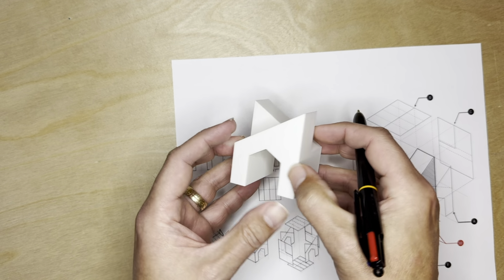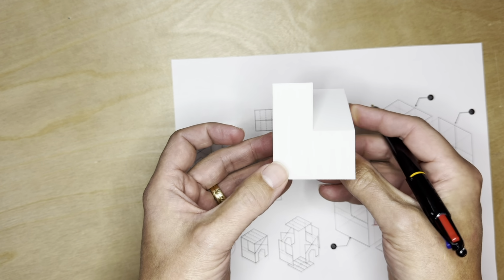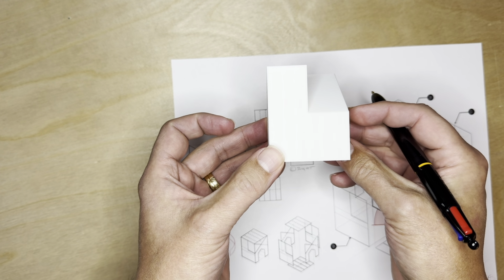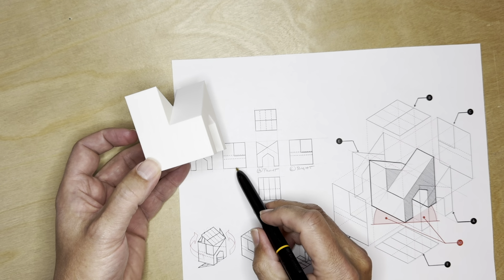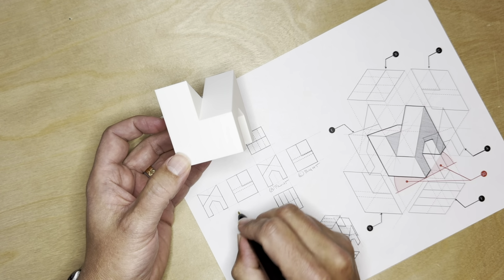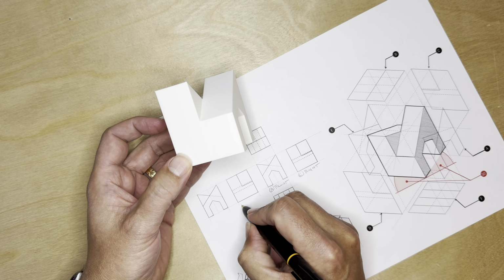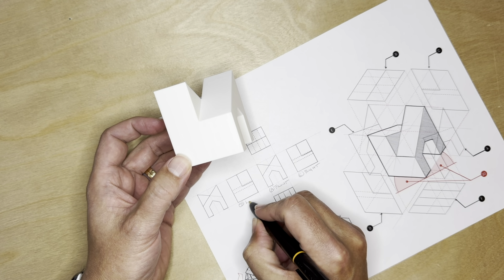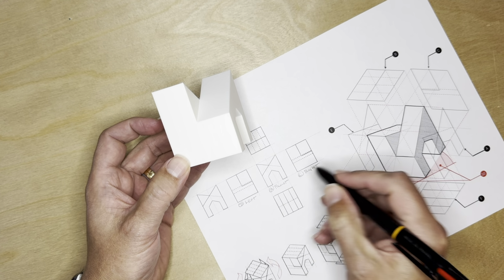And then if I go the other way, rotating it 90 degrees from the front in this direction, I get this view, denoted as D here, and that's the left side view.